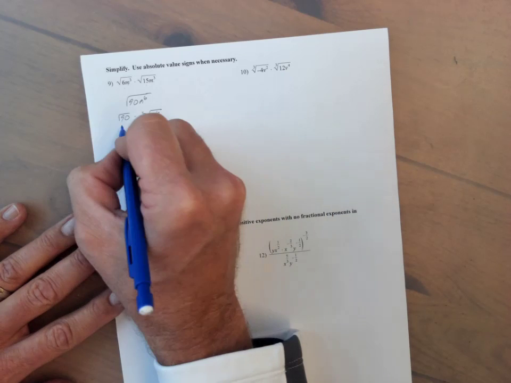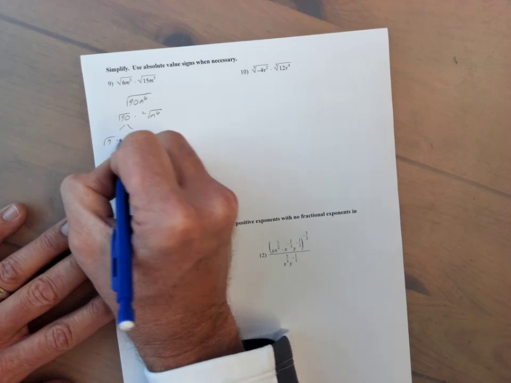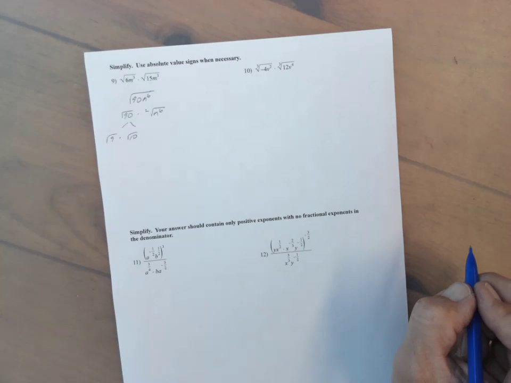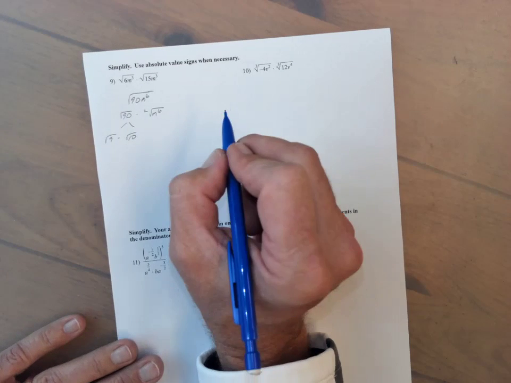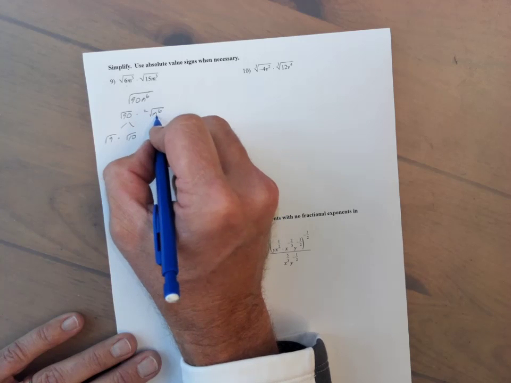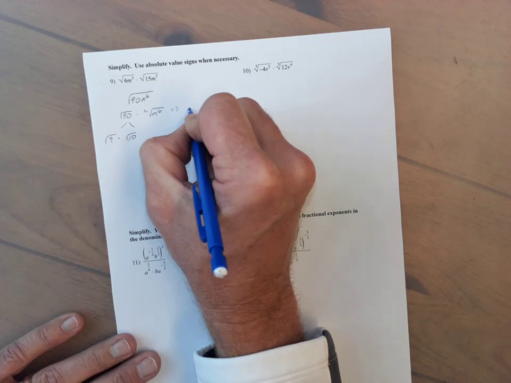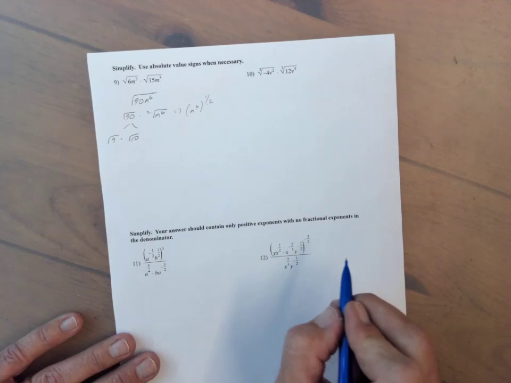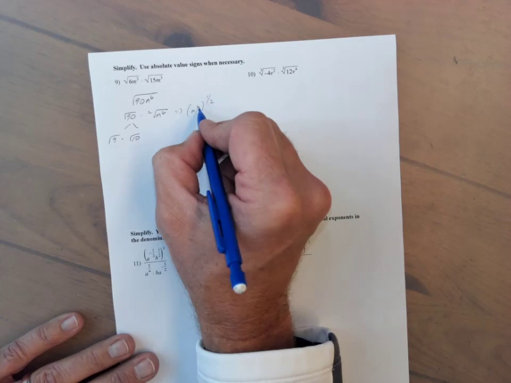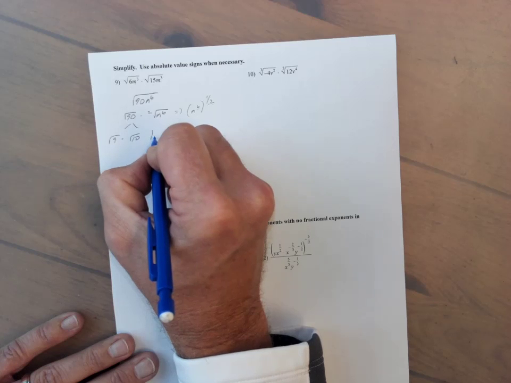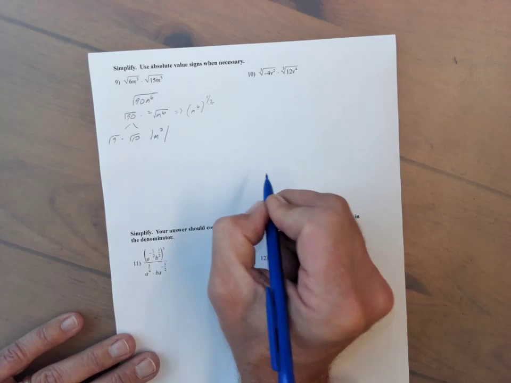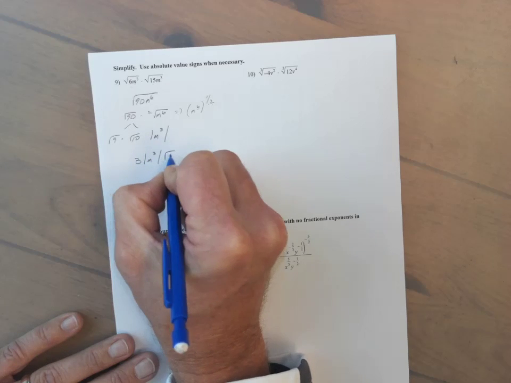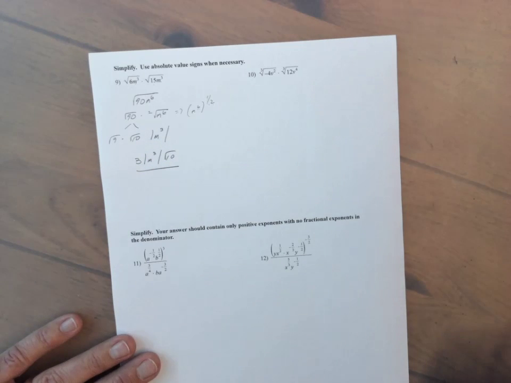Okay, moving on. So now we're going to split this into the square root of 9 times the square root of 10. That's the biggest factor of 90 that's a perfect square. And the square root of m to the 6th, we could also write as m to the 6th to the 1/2. Power to a power, we multiply. Even root of an even power is going to leave us with an absolute value. M cubed. Square root of 9 is 3. 3 absolute value of m cubed times the square root of 10.